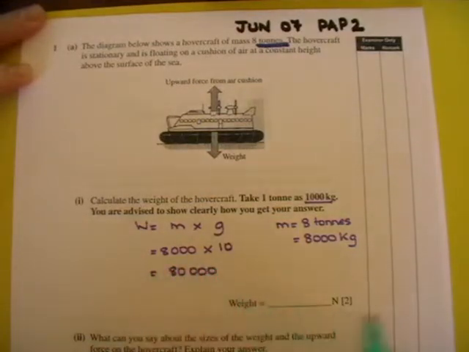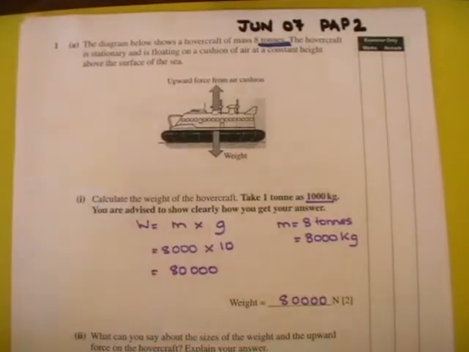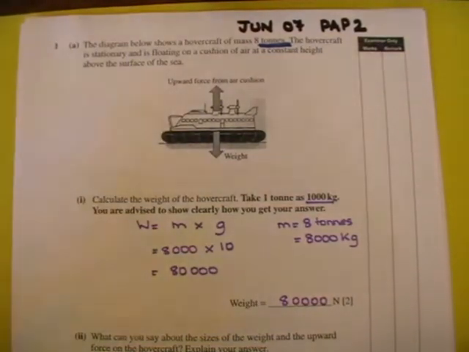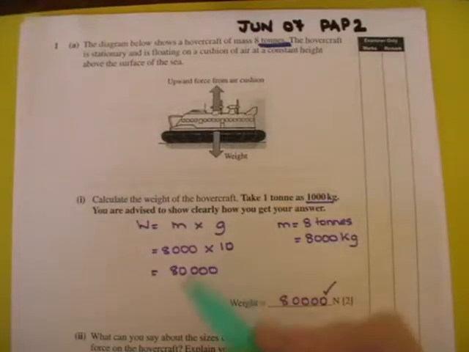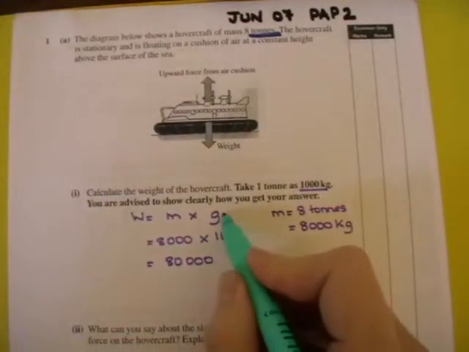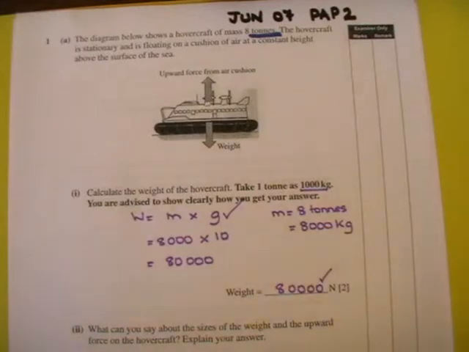So be careful with the noughts and make sure you don't lose any. 1, 2, 3, 4, 1, 2, 3, 4. And the answer is 8,000 newtons. Sorry, 80,000 newtons. Almost made the mistake myself there. So there's 1 mark for your answer. And there's 1 mark, if you just wrote down W equals mg, you would get a mark for that.